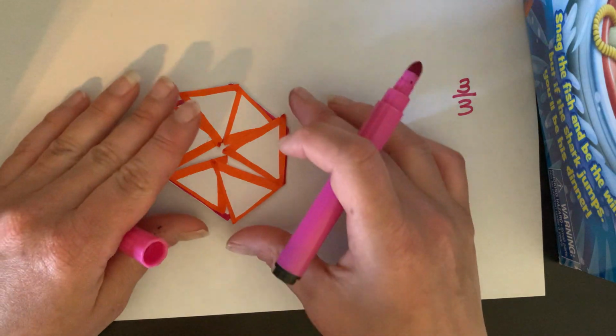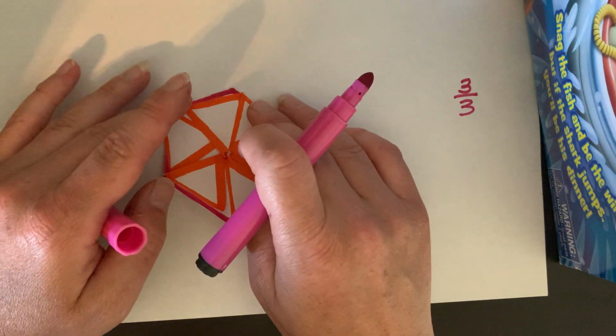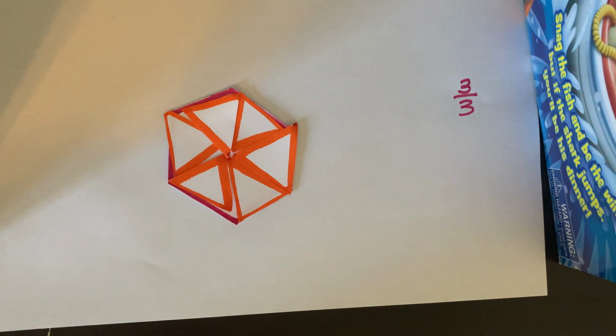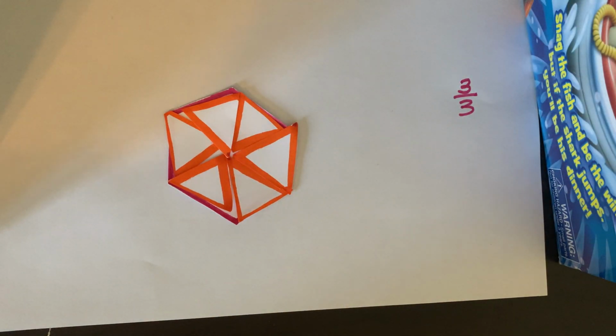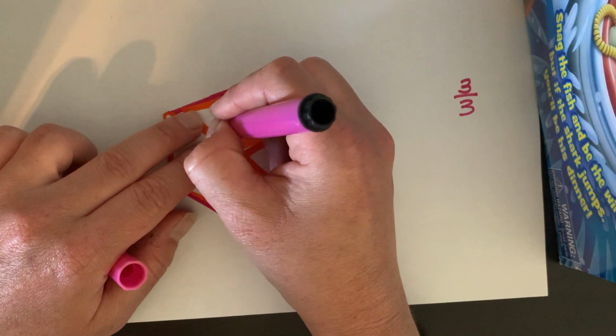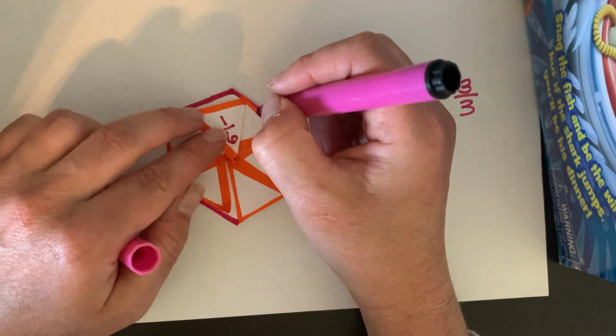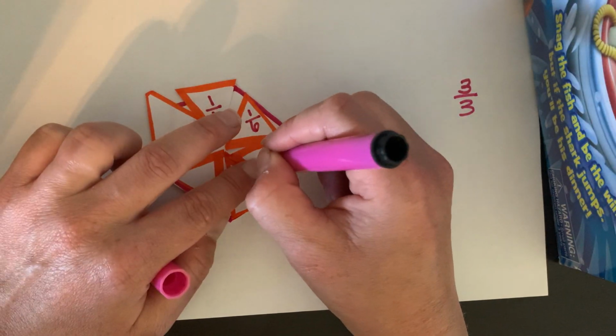And as you can see, when I split my whole hexagon into 6 equal parts, they turn into smaller triangles. What unit fraction do you think I can give to each of these triangular parts? I can give it the unit fraction 1/6, because each triangle is one of the 6 parts that makes up the whole.